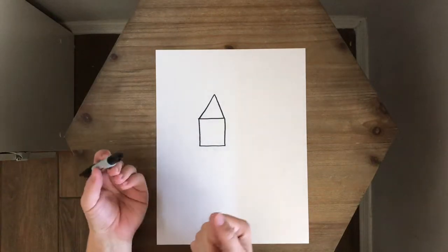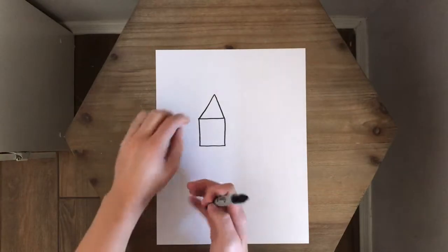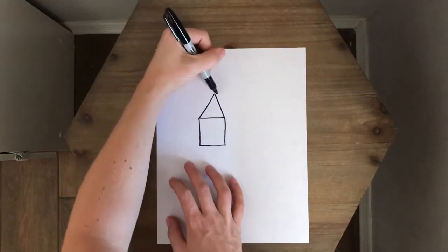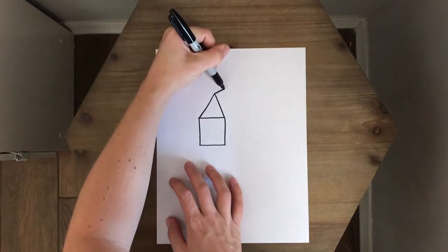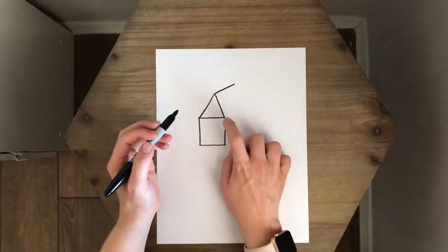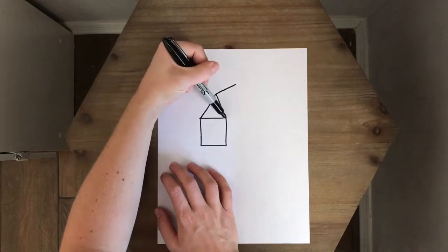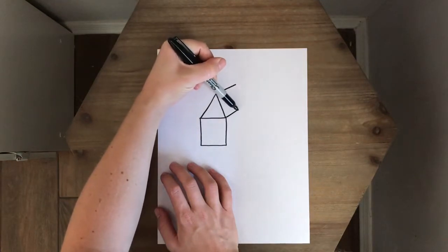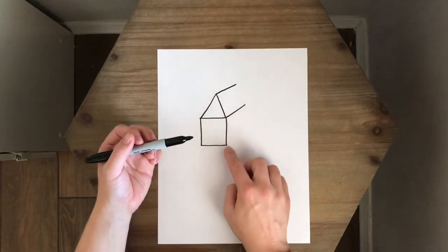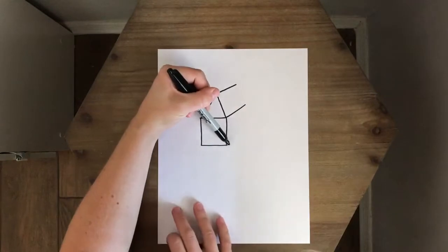You are going to make some diagonal lines and you want them all to go the same direction. So I'm going to make one diagonal line starting at that top part of the roof there, and I'm going to make mine go to the right. So that's diagonal. Now I'm going to make another one right here where the roof meets the base of the house. It's going to be another diagonal that goes the same way as the other one. And then one more here at the bottom of the house. One more diagonal that goes that same way.